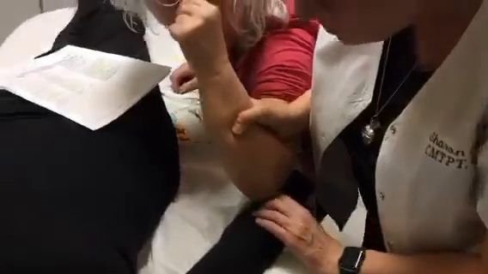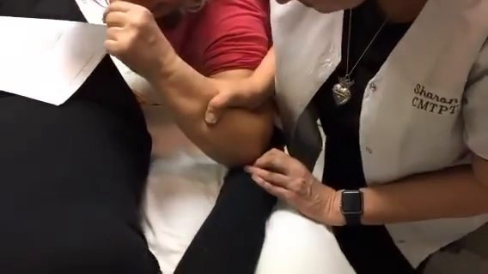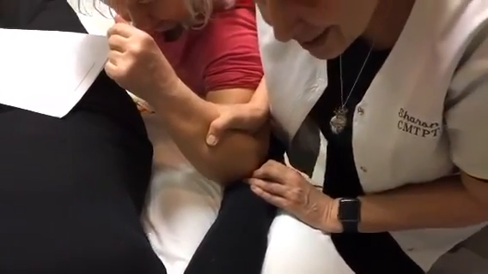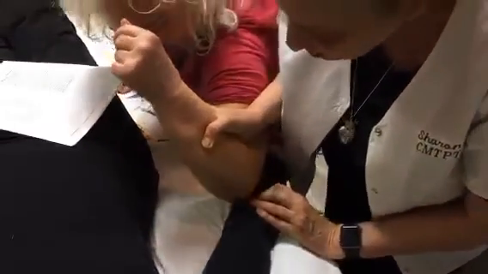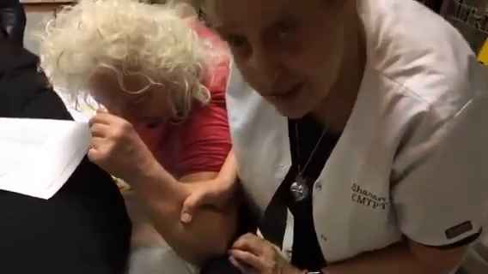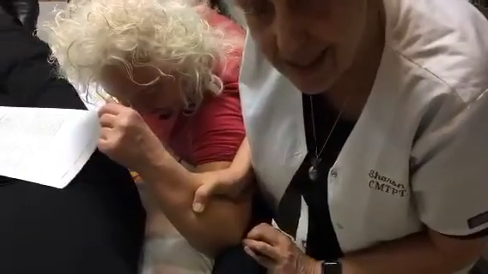Here I can feel that right there. I'm right on the taut bands. You begin to feel some resistance. It's almost like I'm there.